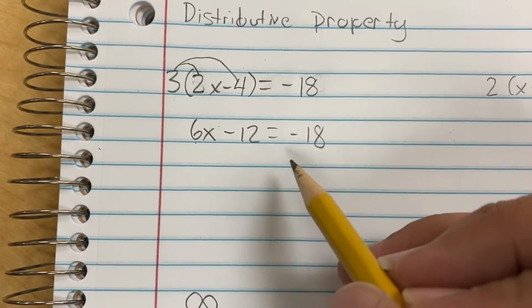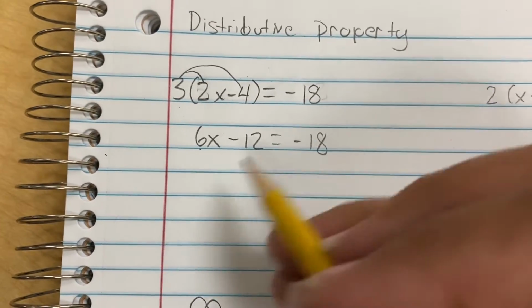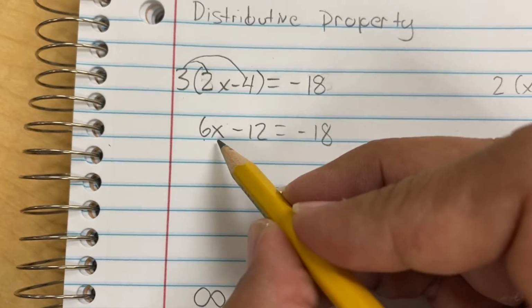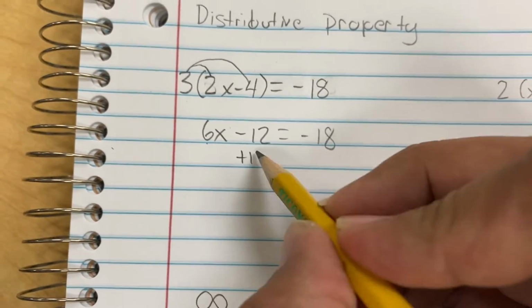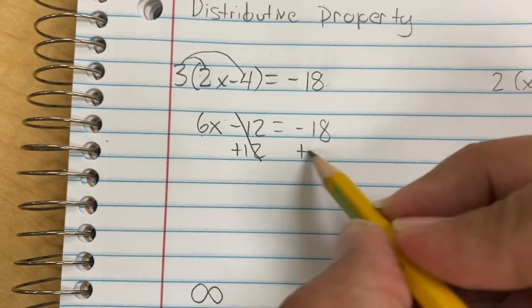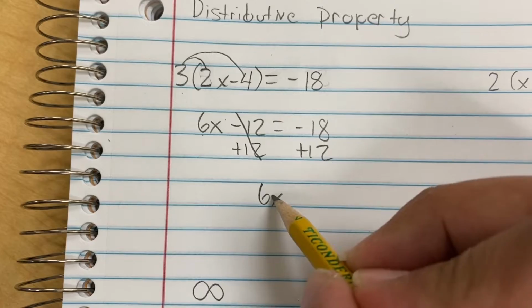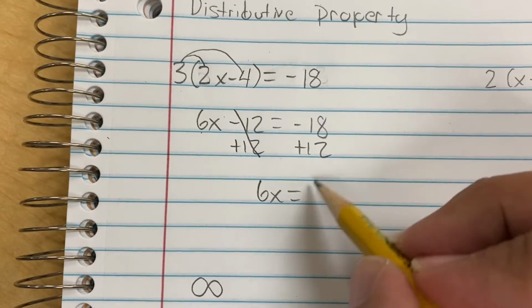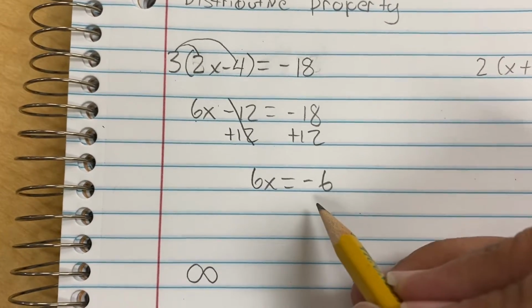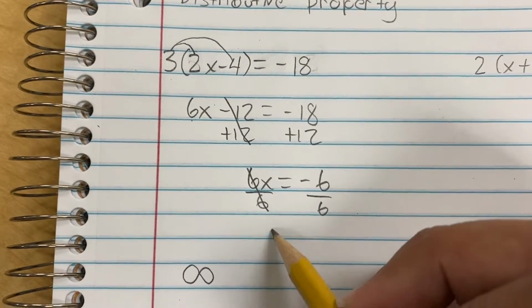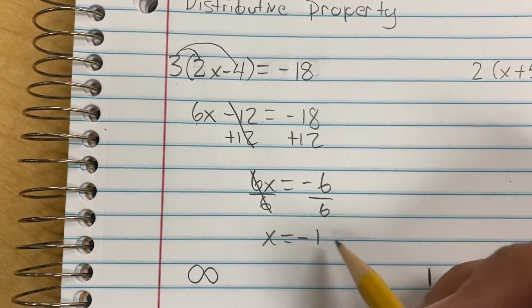Then we have to solve this two-step equation, which we've done a couple times. What number do you get rid of first? The 12. It's the last thing that's going to affect the x. So plus 12, gone, plus 12, leaving us with a 6x here and a negative 6 here. Then you divide by 6, x equals negative 1.